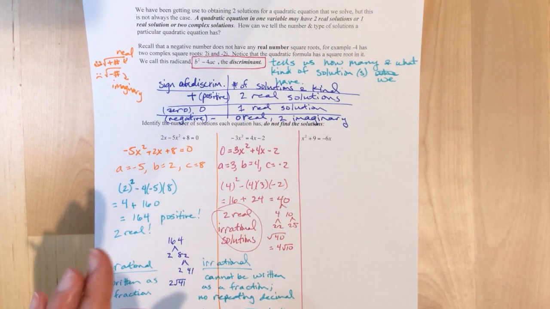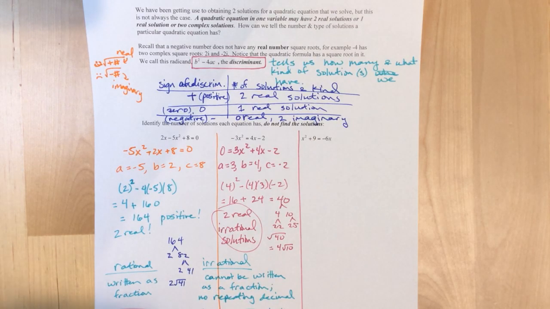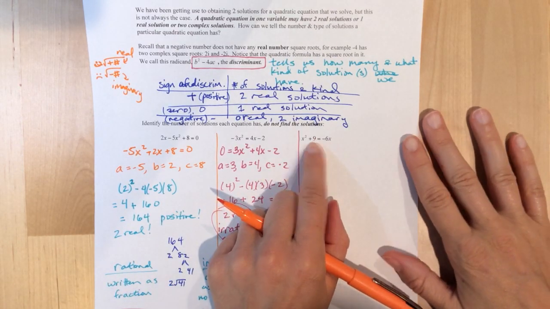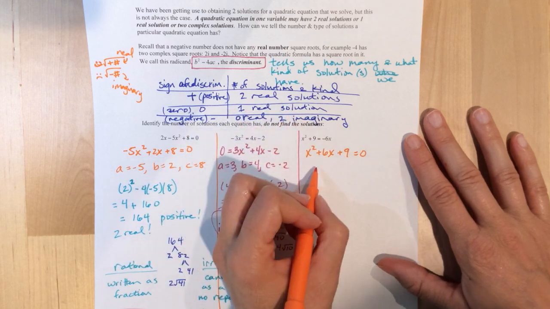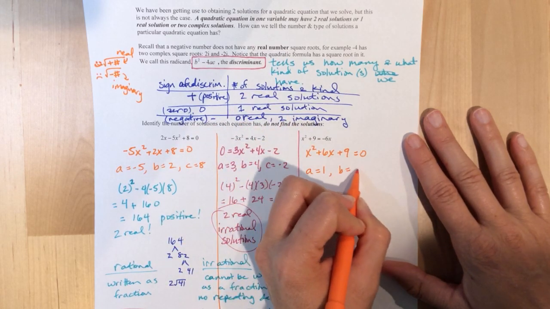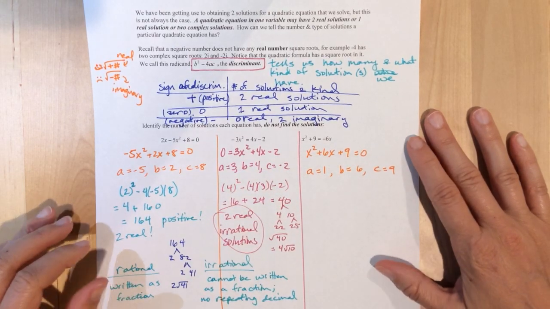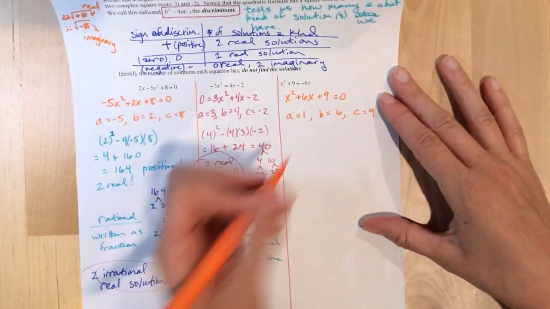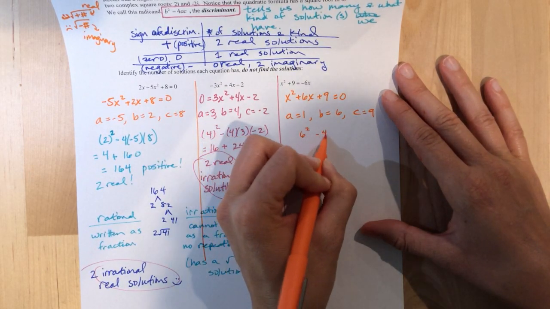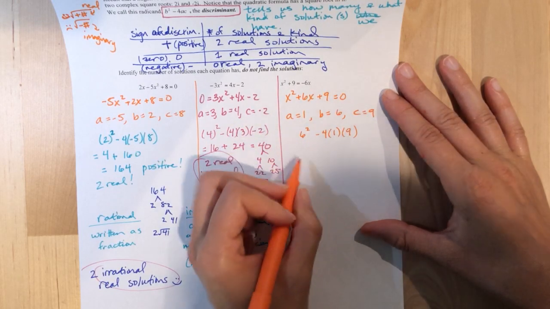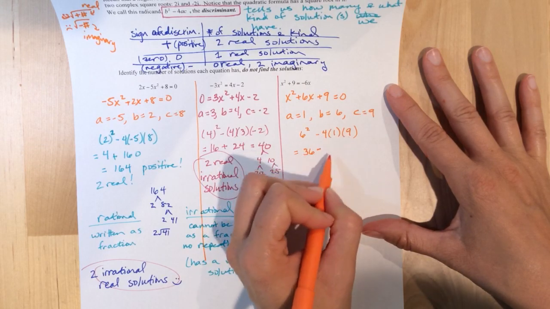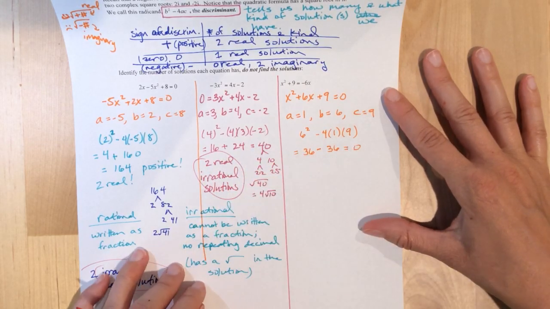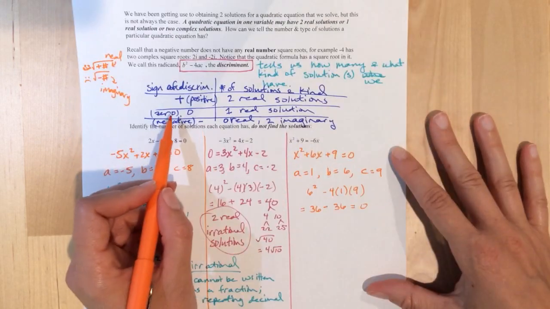All right, last one. Pause the video and please try it on your own. Okay, I'm going to add the 6x over. I'm going to write it in its standard position. So A is equal to 1, B is equal to 6, and C is equal to 9. So B squared, 6 squared minus 4AC. 6 squared is 36, minus 4 times 9 is 36, which is 0. So 0, remember, tells us there's only one real solution.